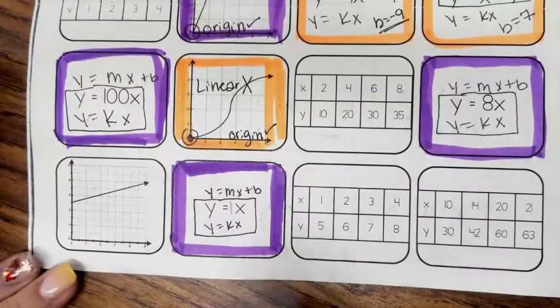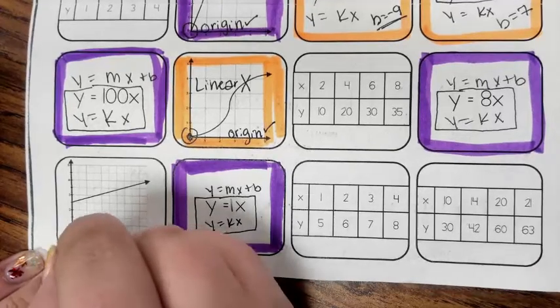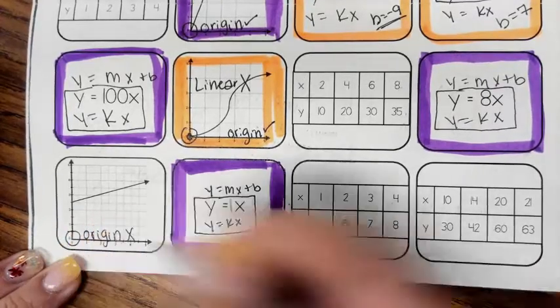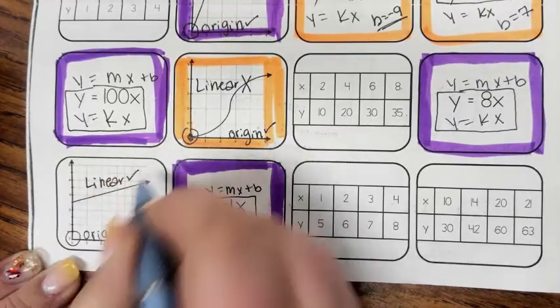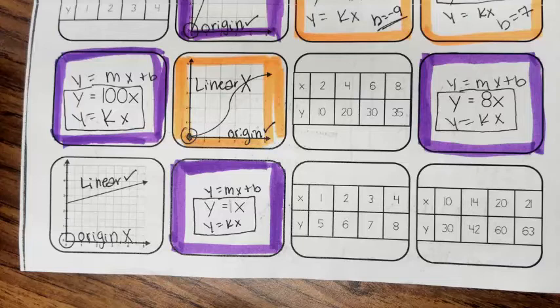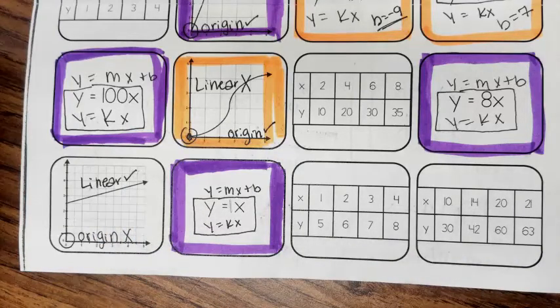There's one more graph for us to look at. This graph does not go through the origin, but it is linear because it's a straight line. However, because it is not both linear and going through the origin, this has to be non-proportional.